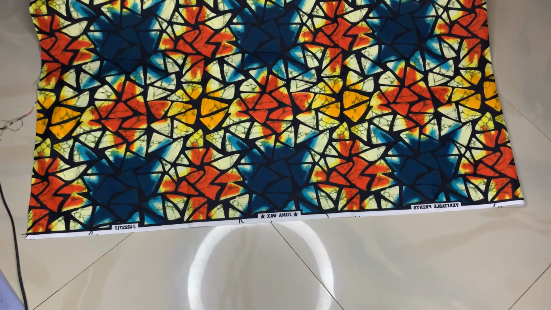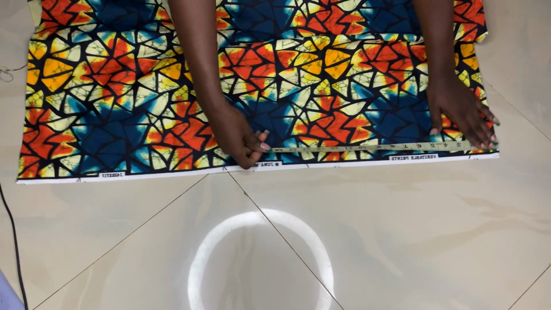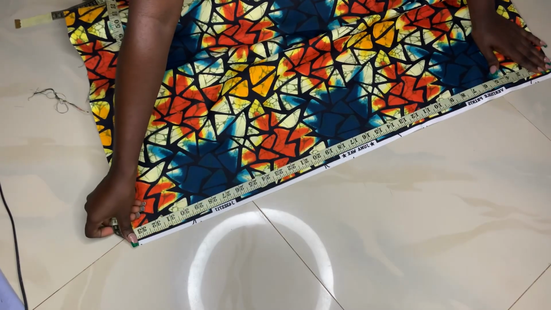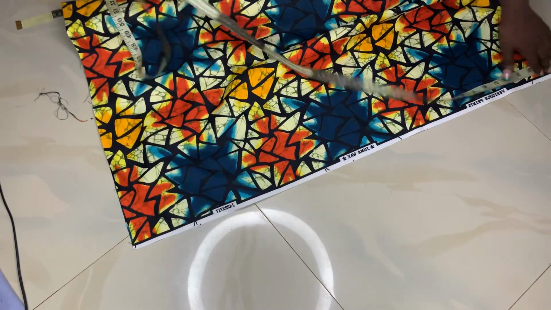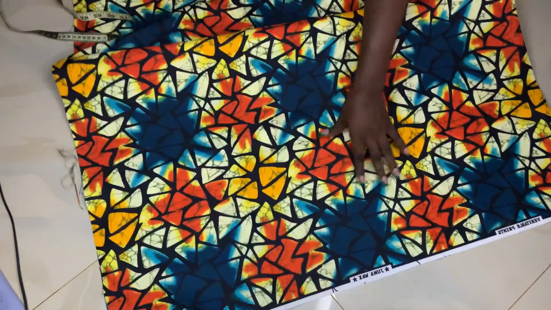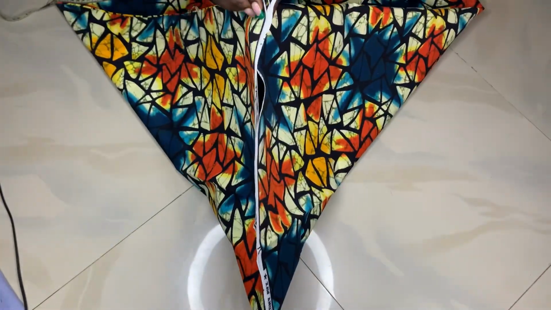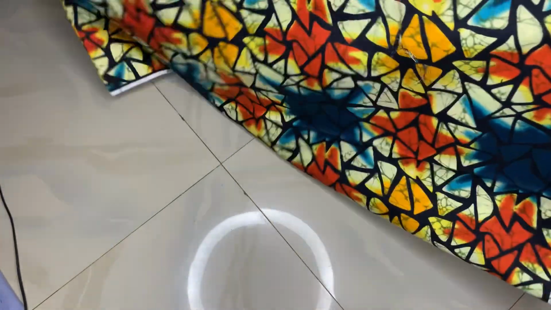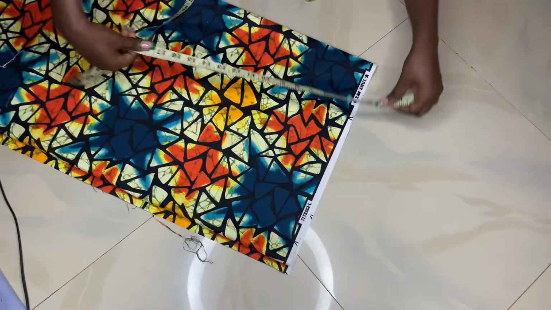For the balloon effect you need more, but because this is a tutorial, I use 2 yards. I'm going to use the fabric I have available, 2 yards, to make this particular dress. But for your own dress you should use more than 2 yards to get the balloon effect at the hem. Since I'm using 2 yards, 1 yard for the front and 1 yard for the back, I start by folding it into another 2, which makes 4.